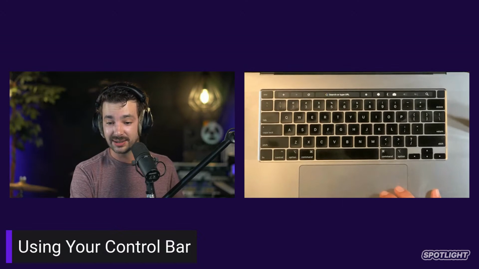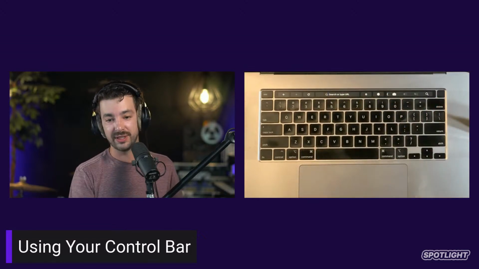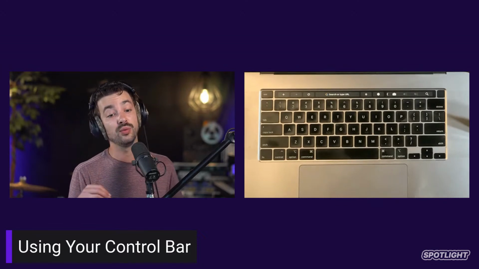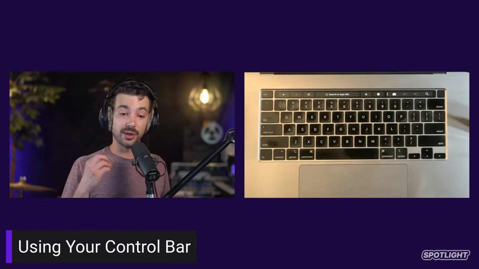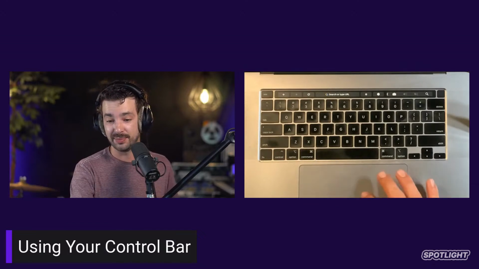And someone's asking, is there a way to do that on older Macs? If you don't have the control bar, this is exclusively for people with the control bar. So I think there is a way to do it, but you do it through QuickTime. So you open QuickTime, and then QuickTime gives you all of those options, but you have to go through the application itself.